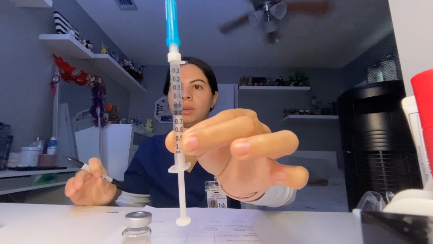Okay, then I would write the dose. It says here 5,000 units, and in here I have 10,000 units, which is 1 milliliter. And in here I do have half a milliliter of heparin, and I would also verify my calculations with another nurse.